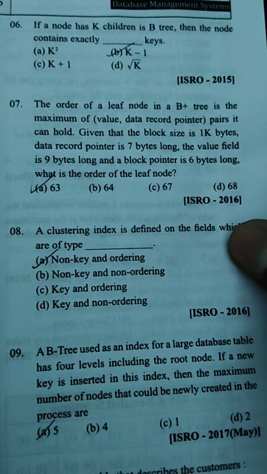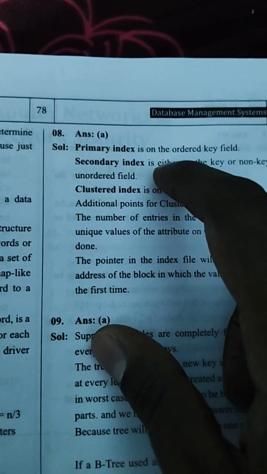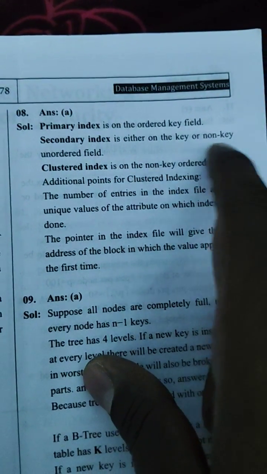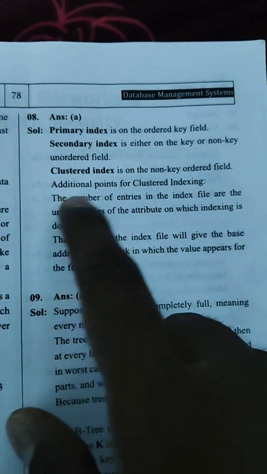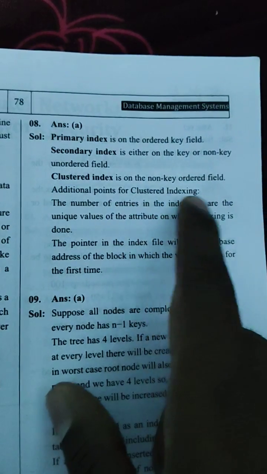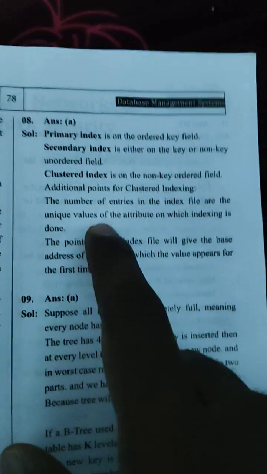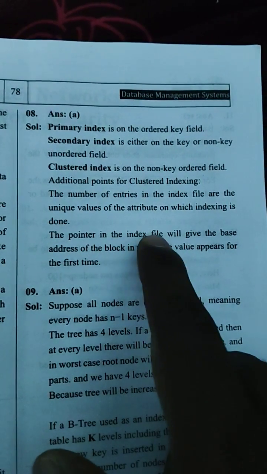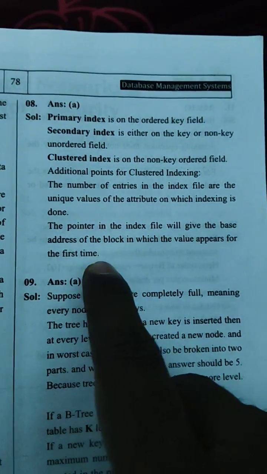A clustering index is defined on fields which are of type non-key and ordering. Okay, the 8th one. A primary index is on an ordered key field. A secondary index is either on a key or non-key unordered field. A clustering index is on a non-key ordered field. Additional points for clustering index: the number of entries in an index file equals the number of unique values of the attribute on which the index is done. The pointer in an index file gives the base address of the block in which the value appears for the first time.